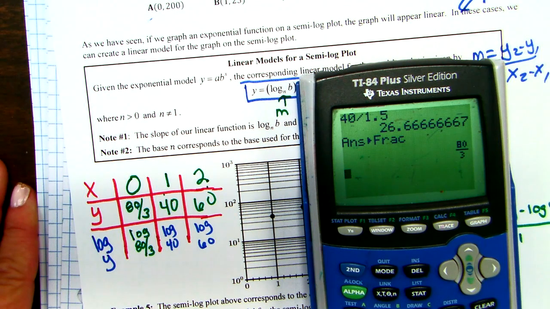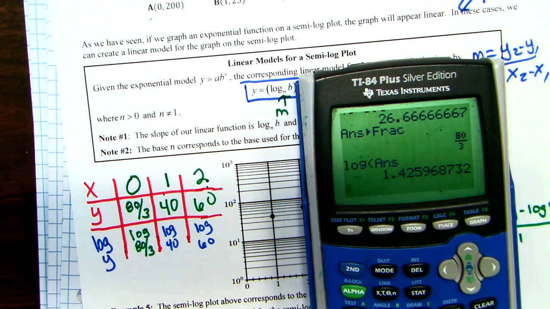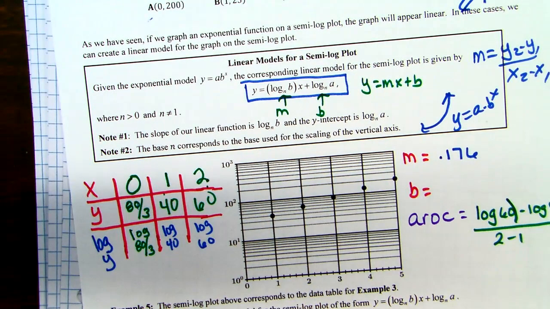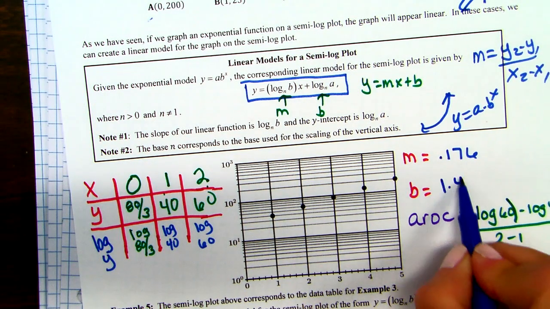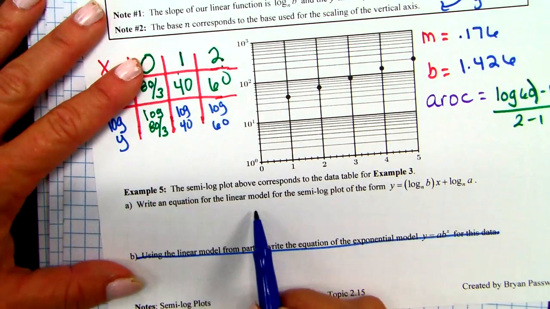Log of 80 over 3, I keep saying 30. Is that the right answer? Did I do that right? Doesn't look familiar to me. Let's make sure. Yeah, that's right. 1.426. So B is 1.426. You're going to get weird decimals, and that's your final answer.